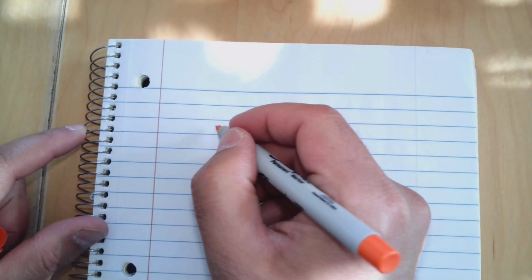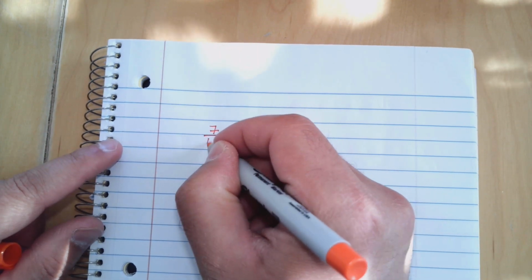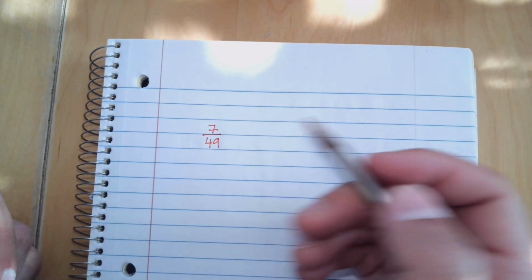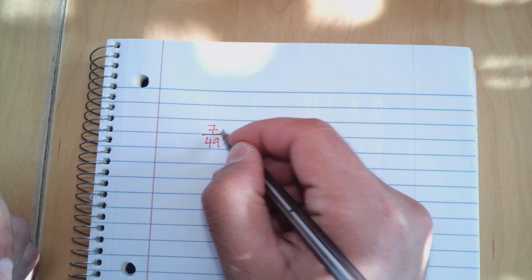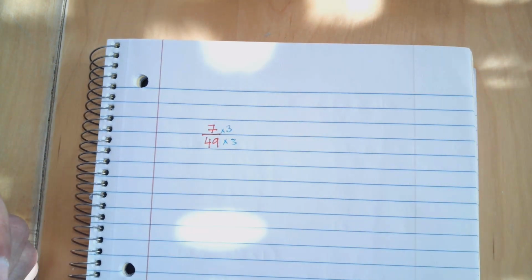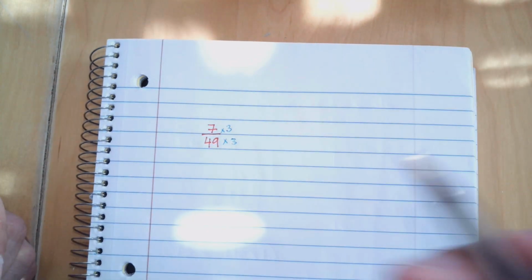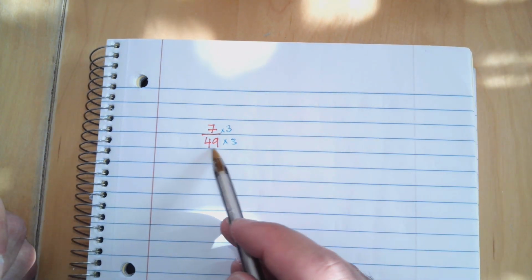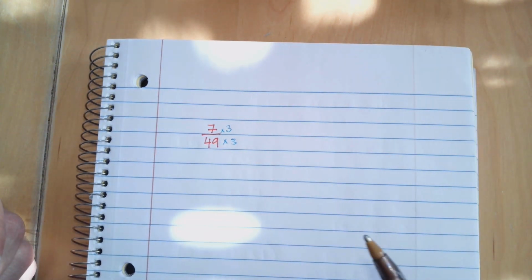Okay, so let's say we have 7/49. Would you want to multiply 7 and 49 by 3, for example? Or let's see if we can simplify it. Yes, 7 times 3, that's 21, but I still have to figure out what's 49 times 3.